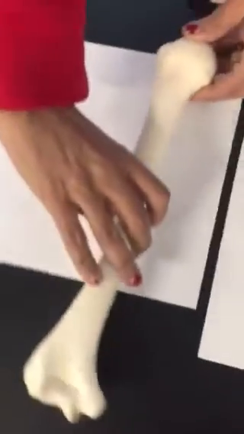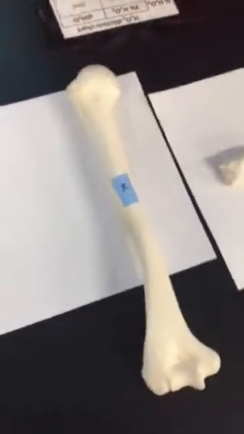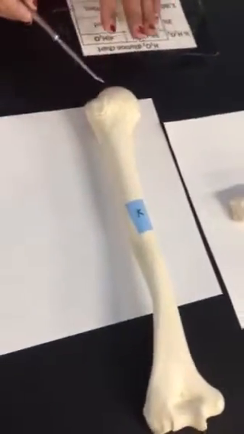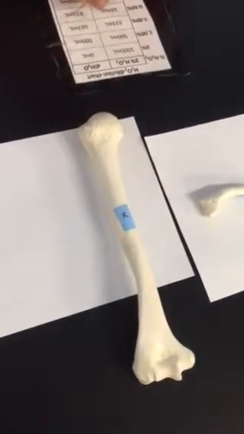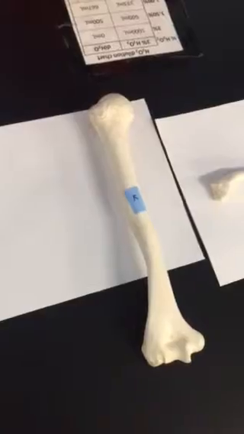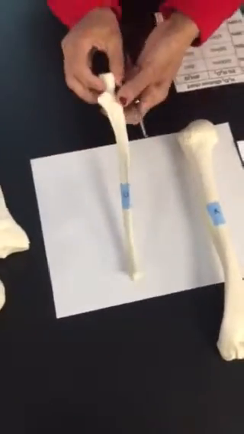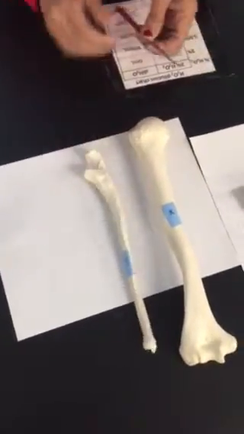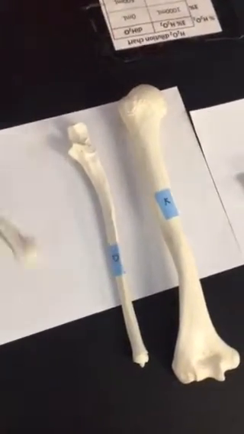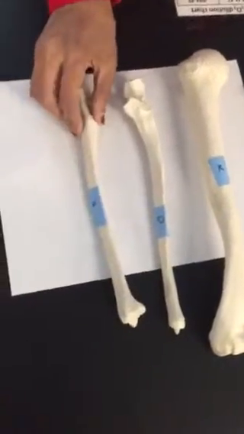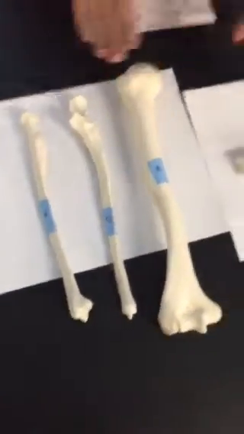Then we have here is humerus, and humerus is the bone in the upper arm above the elbow. Then we have the elbow joint, which is formed by ulna, and this is radius.